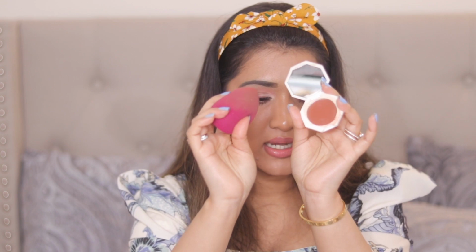So when you squeeze your sponge, no water should be coming out of it, and your sponge should not be dry, okay? So now I'm gonna take a damp sponge, and I'm just gonna dip, take like a lot of blush.